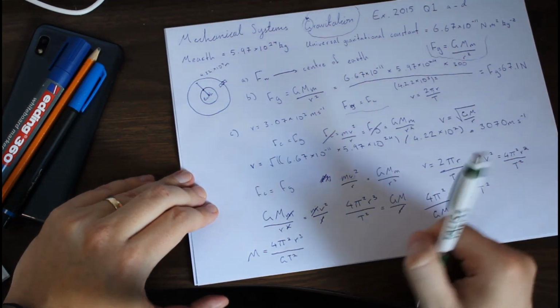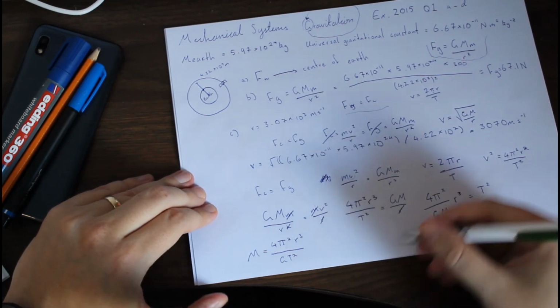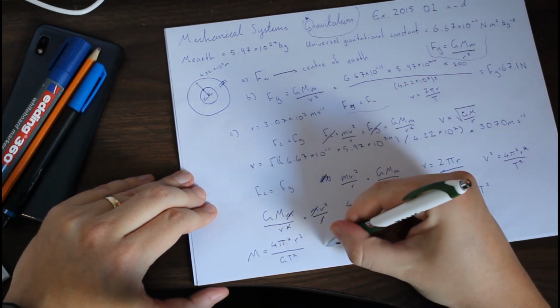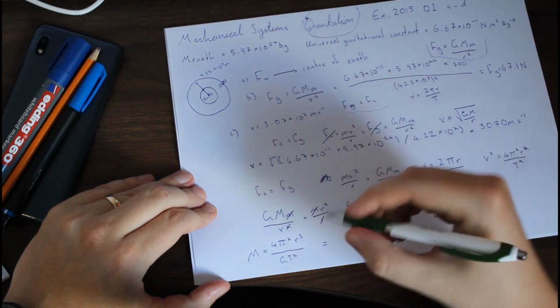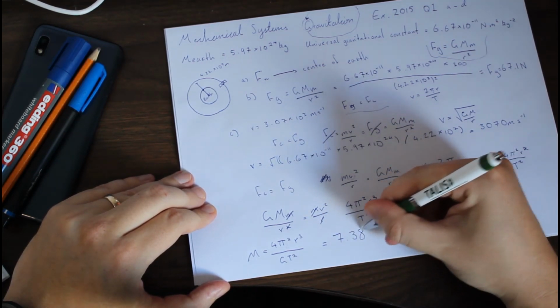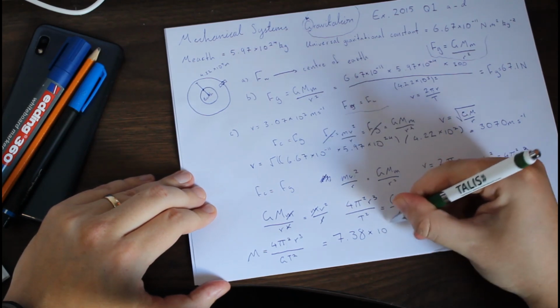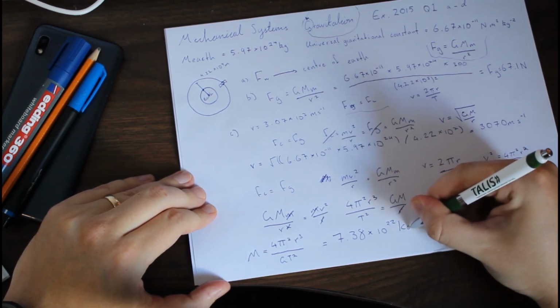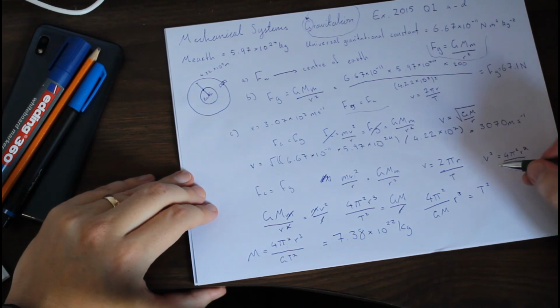We can plug all the information in there, all the numbers that we've got, and because I'm very limited in space, I won't do that. I don't want to make it take too long, but if you do, you should get 7.38 times 10 to the 22 kilograms as the mass of the moon.